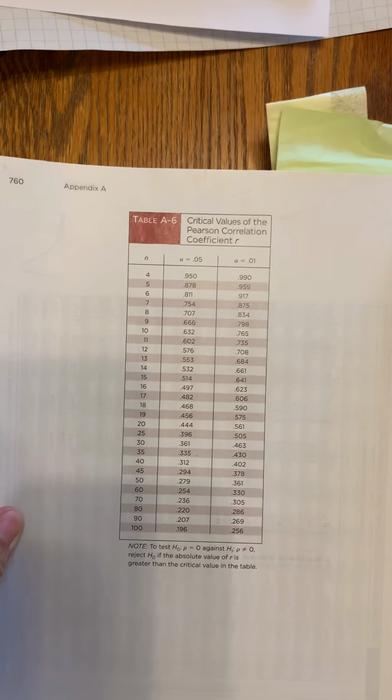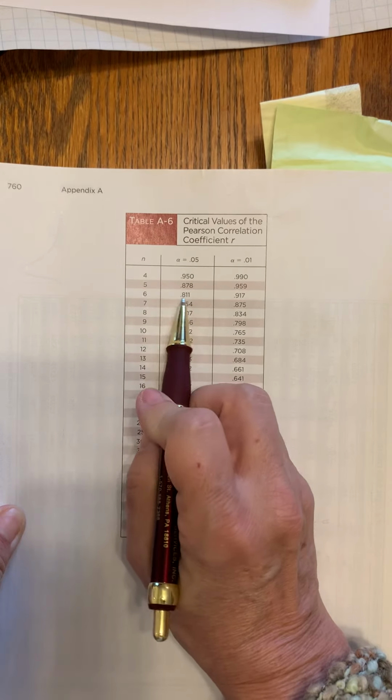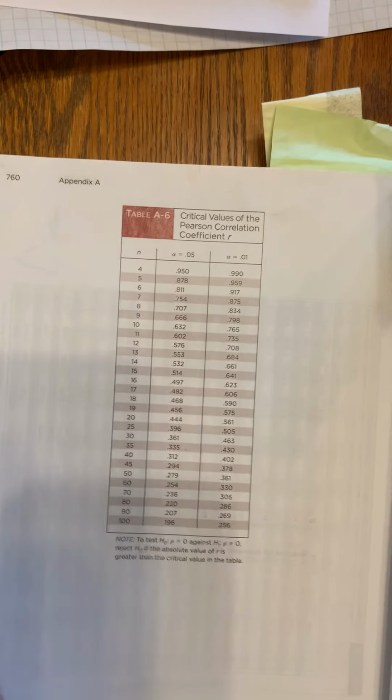N is 6. Alpha is 0.05, so it's 0.811. My critical value is 0.811, and I just lost my paper. So get a nice look at my table. 0.811.